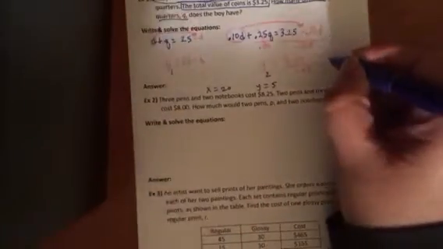So my X is equal to 20. My Y is equal to 5. Well, my X was my dimes. I should have written an X here. So my X is my dimes, and my 5 is my quarters.